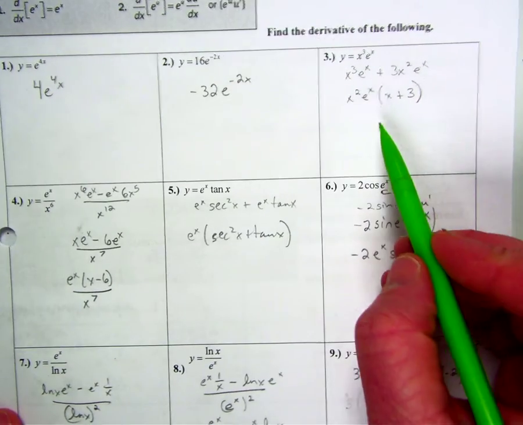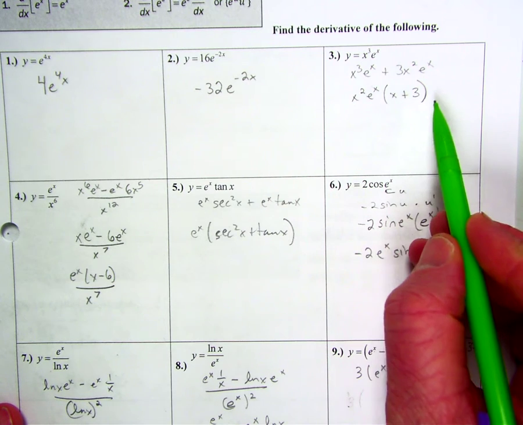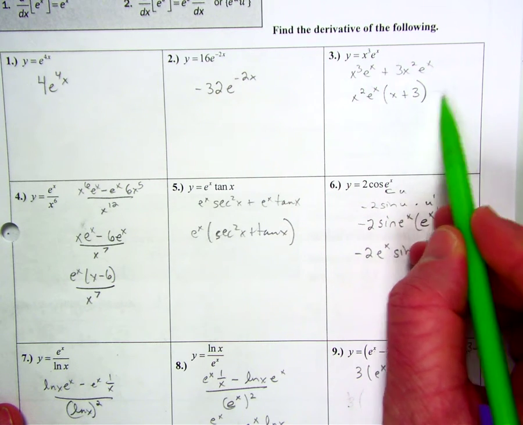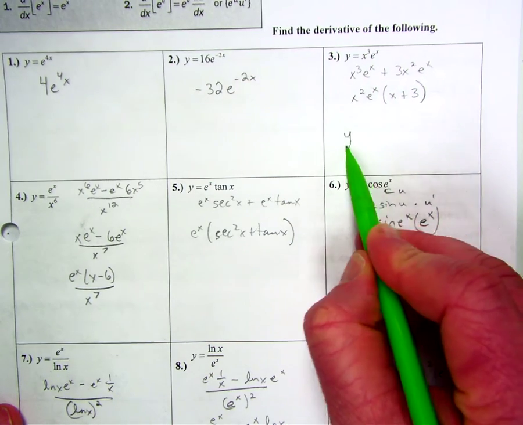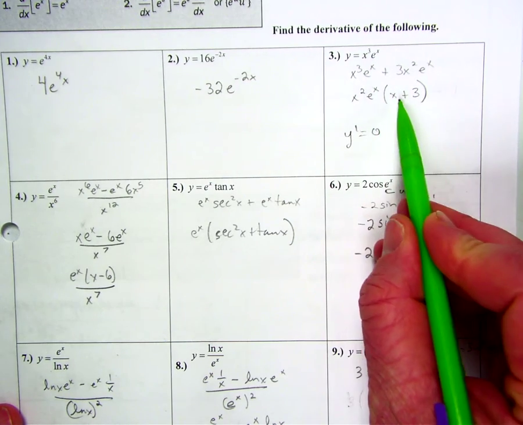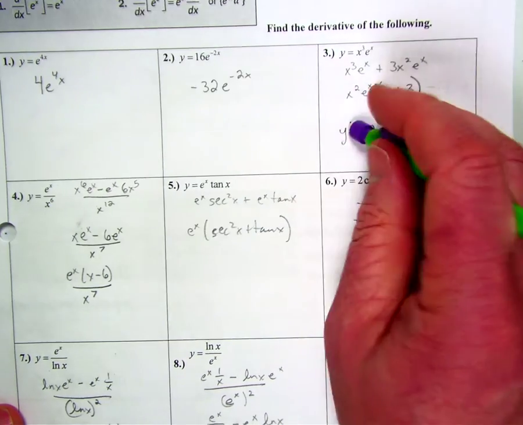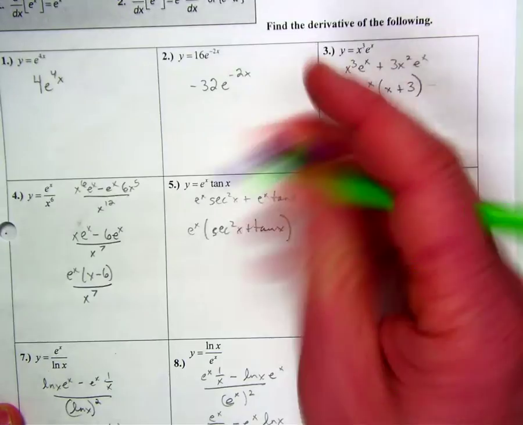The reason we write it in a factored form like this is that at some point you may have to set this equal to 0 and solve it. And so it's easy to solve here. If you did set y prime equal to 0, you could get -3 and 0. So that's a helpful thing to have.